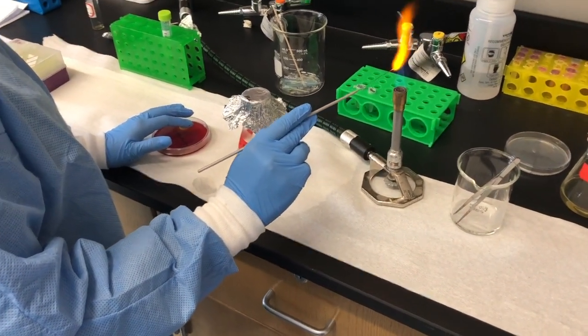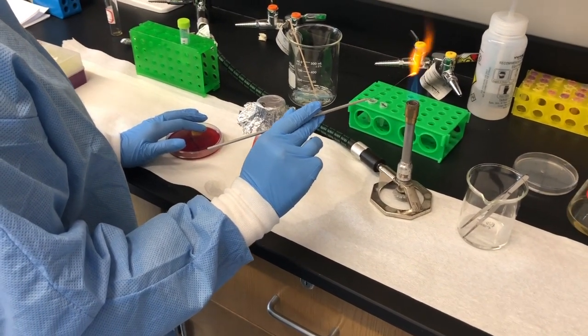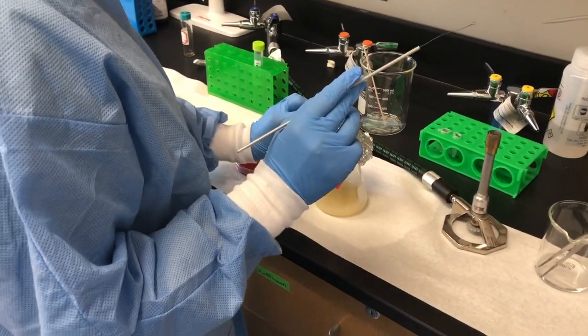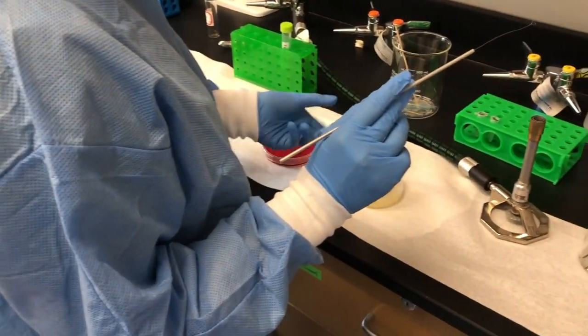Heat sterilize your loop once more and again spread a new culture of overnight bacteria onto the no drug half of the Congo red plate.